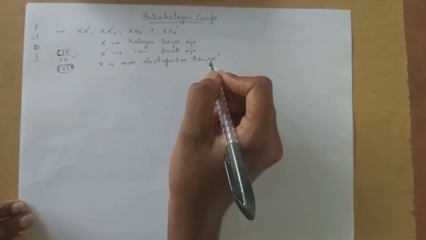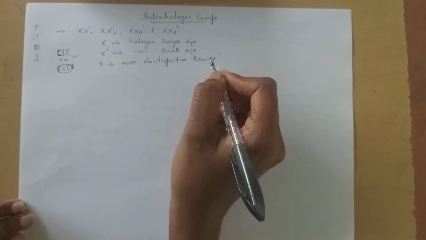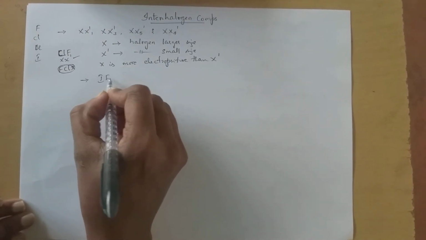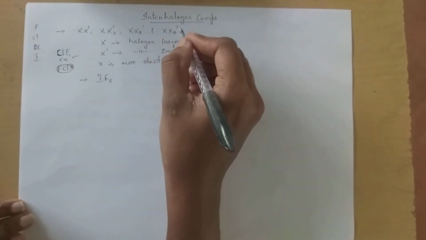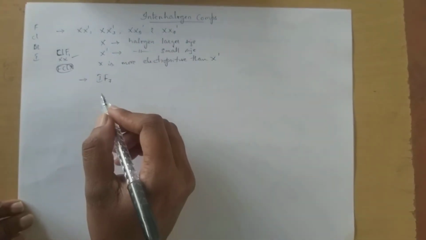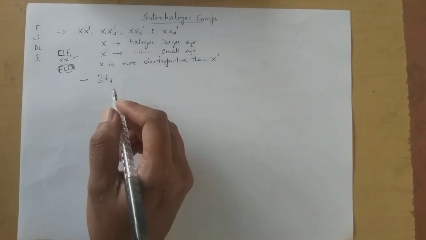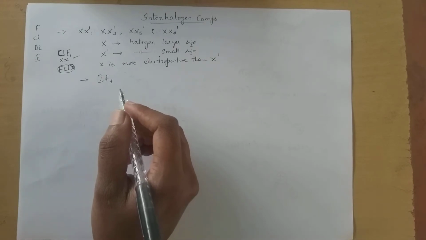Only iodine forms IF7 by combining with 7 fluorine atoms. Only iodine forms IF7. I mean to say, in the form XX'7, only iodine forms it. That is due to a large atomic radii difference between iodine and fluorine.